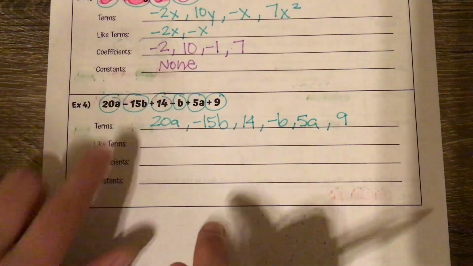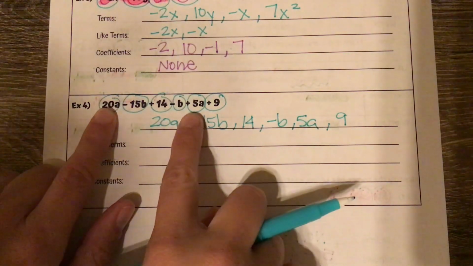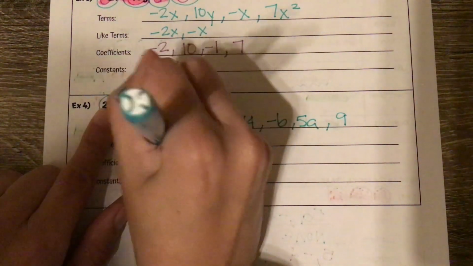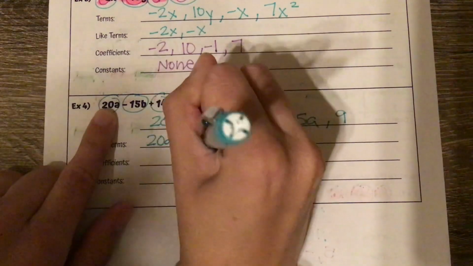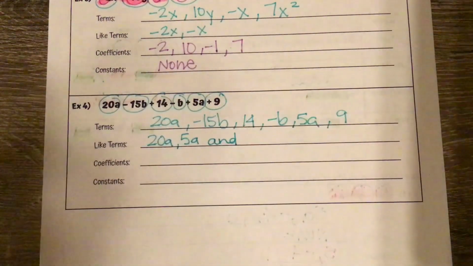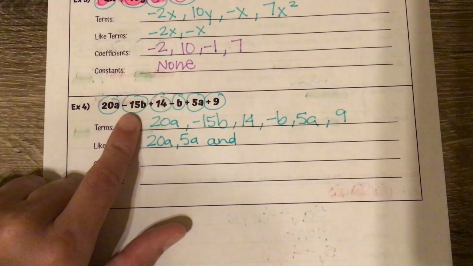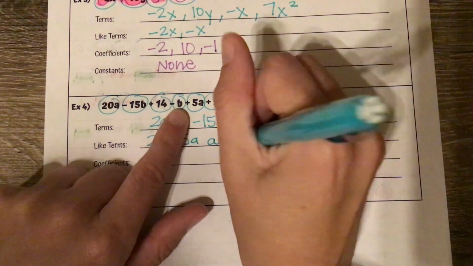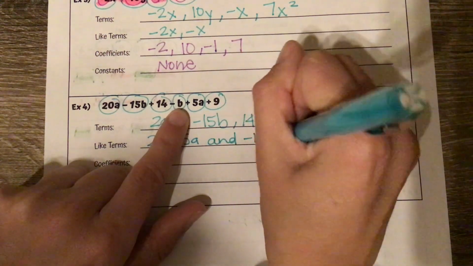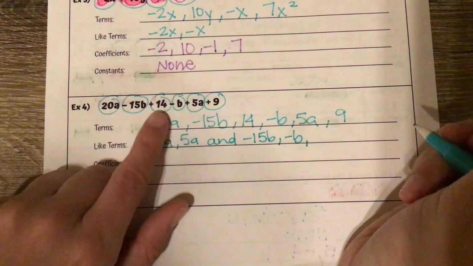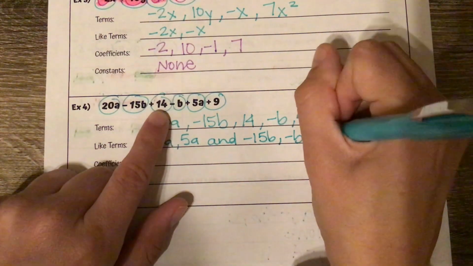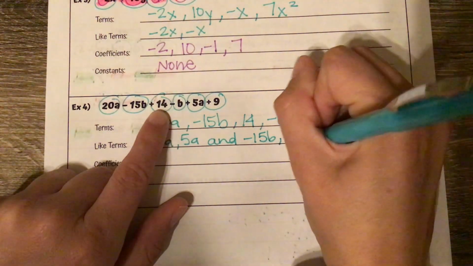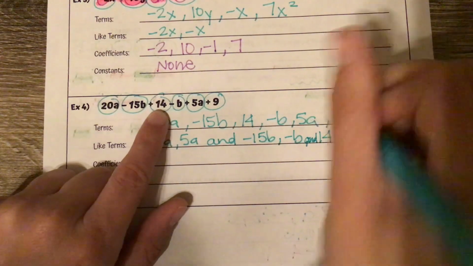For our like terms, we have 20a and 5a. We have -15b and -b. And then our constants are also like terms, 14 and 9.